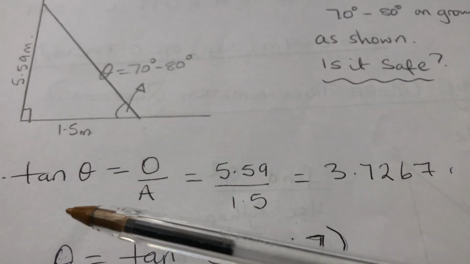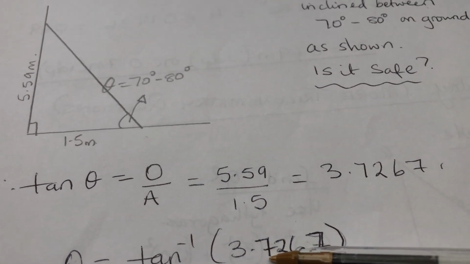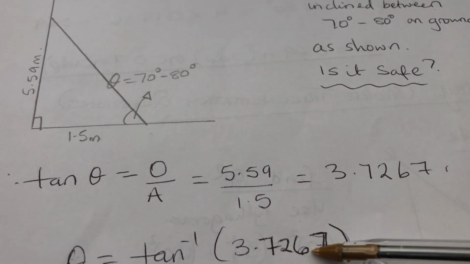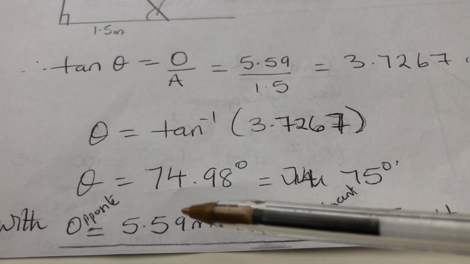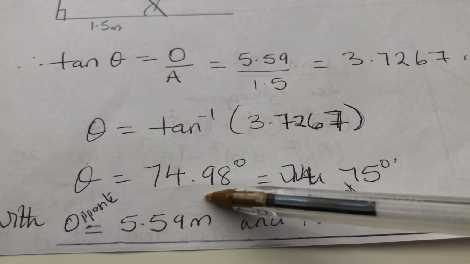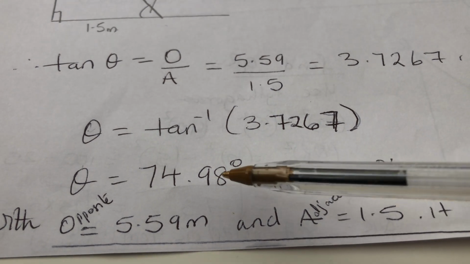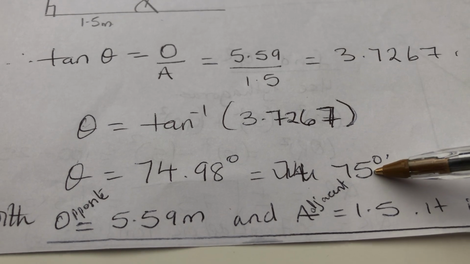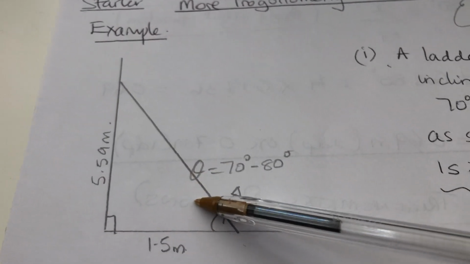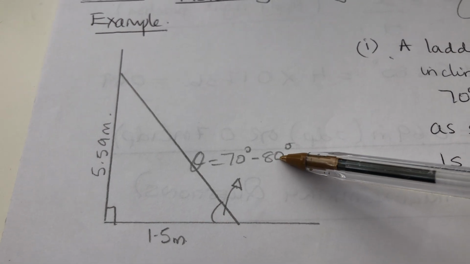That will be your tan. So the angle will be the tan inverse of 3.7267, which will give you an angle of 74.98, or 75. So here it means it's safe because the angle is between 70 to 80 degrees.